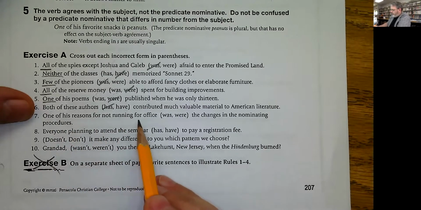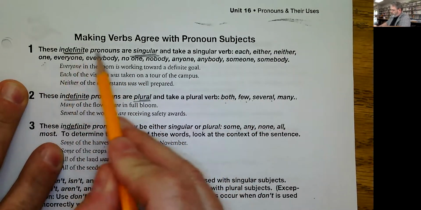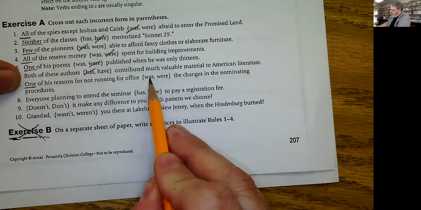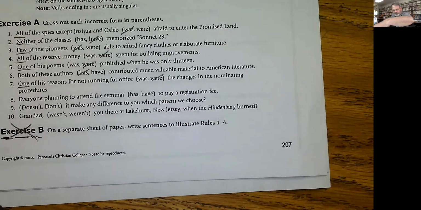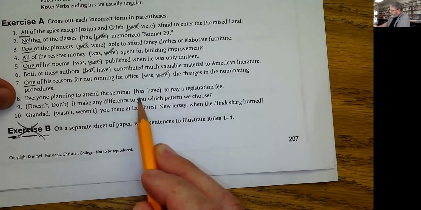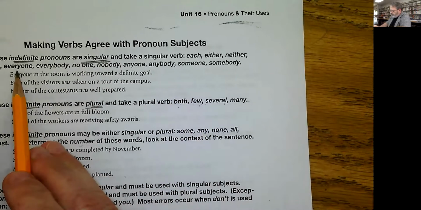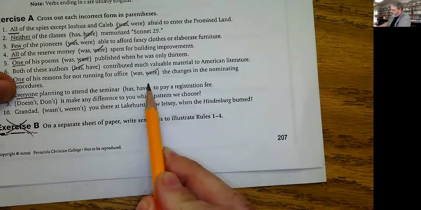One of his reasons for not running for office was or were the changes in the nominating procedures. Well, one is the pronoun. We already knew from before that one is singular. So one, he was. So get rid of were. One was the changes. Okay. Everyone planning to attend the seminar has or have to pay a registration fee. Everyone, again, everyone, everybody, no one, nobody, anyone, anybody, someone, somebody is singular. Everyone, he has. Get rid of have.